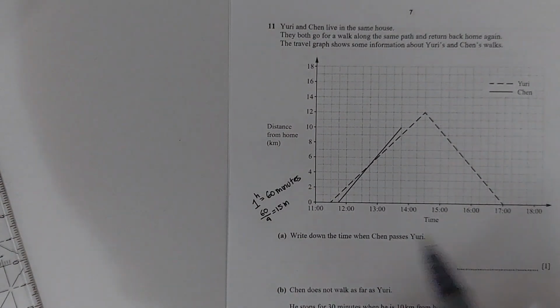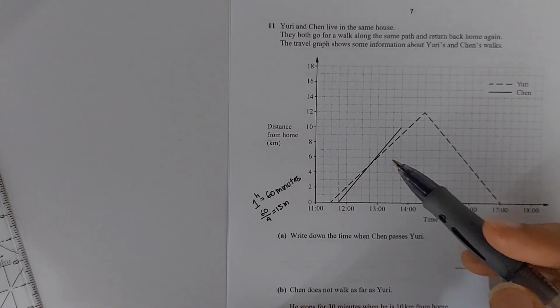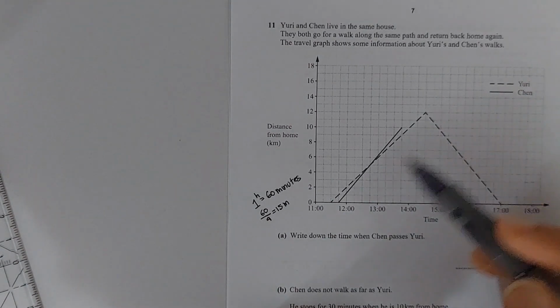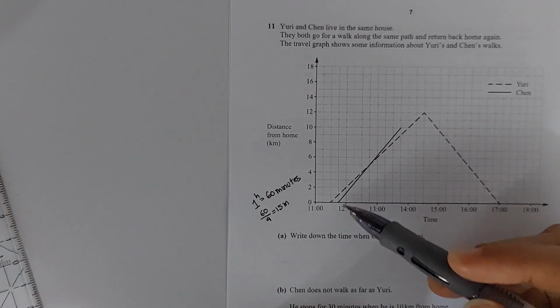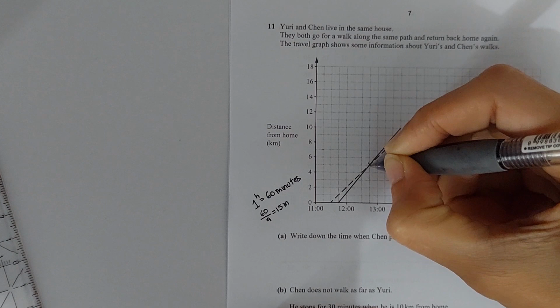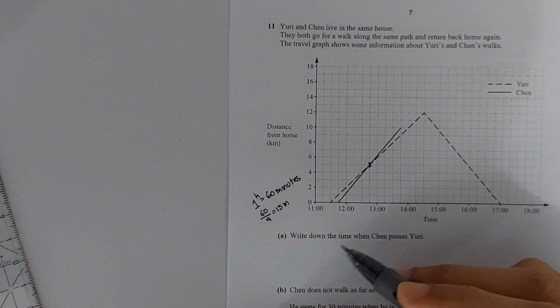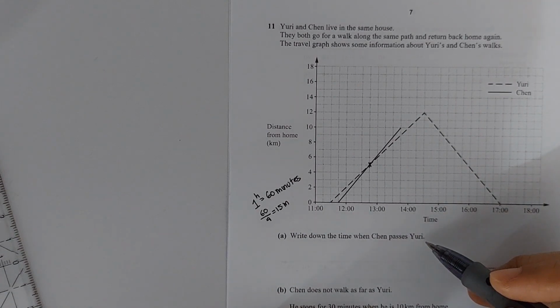Write down the time when Chen passed Yuri. So it will be the intersection between the two lines. Yuri will be the dotted line, then it will be the solid line, and then the intersection will be here, right? So what time did Chen pass Yuri?